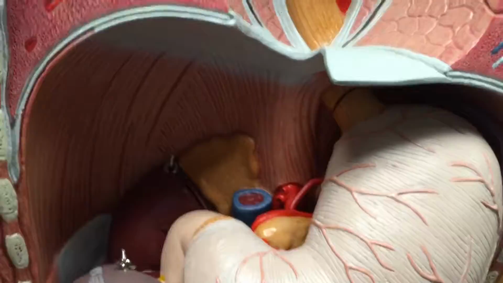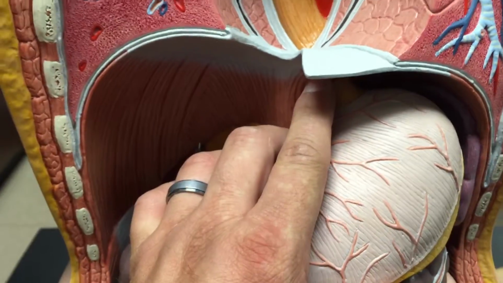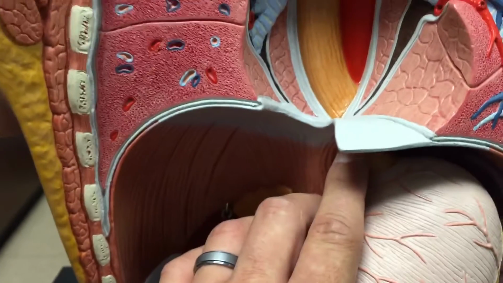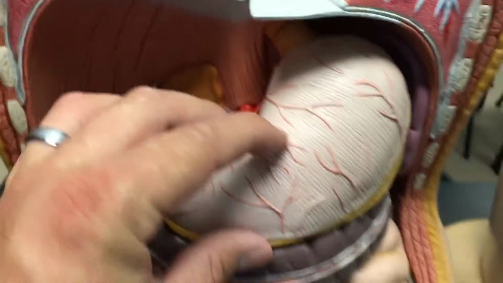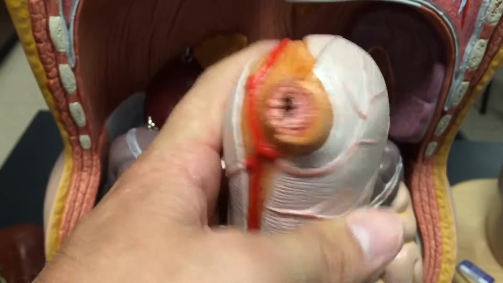Okay. All right, so we've gone down past and removed the diaphragm and liver to expose the very visible stomach. Okay, and this model is kind of nice.